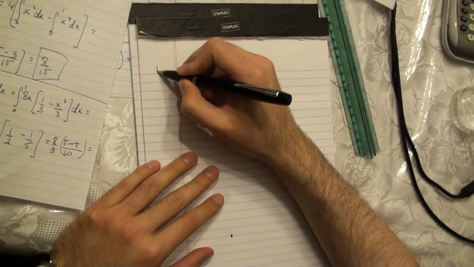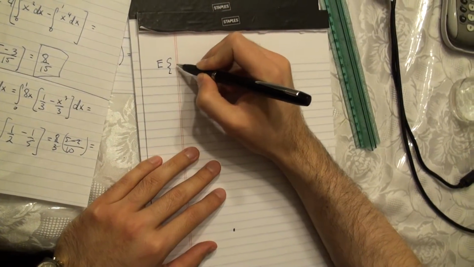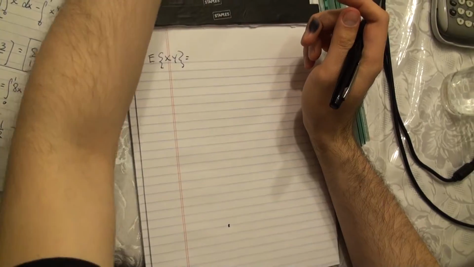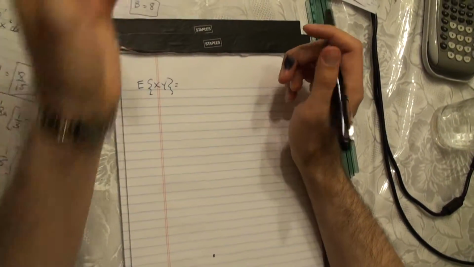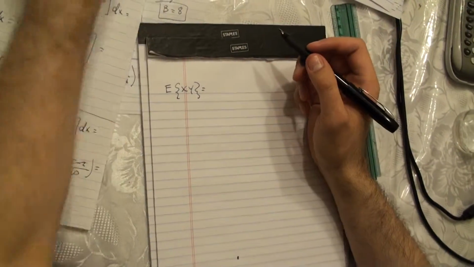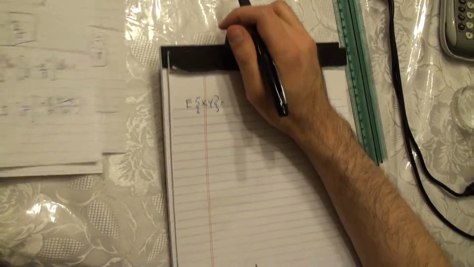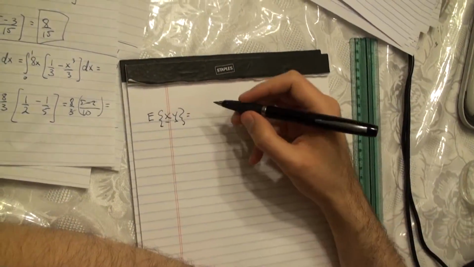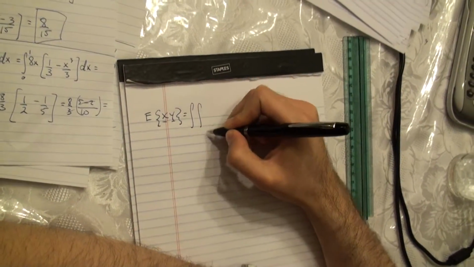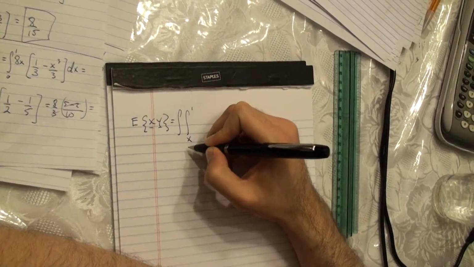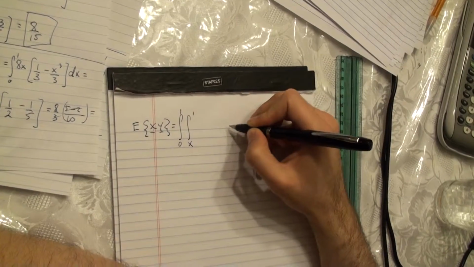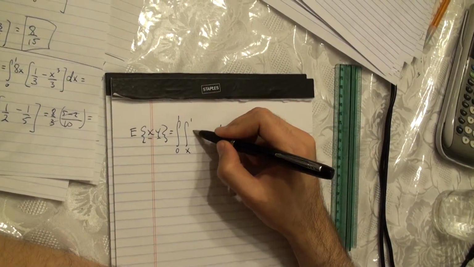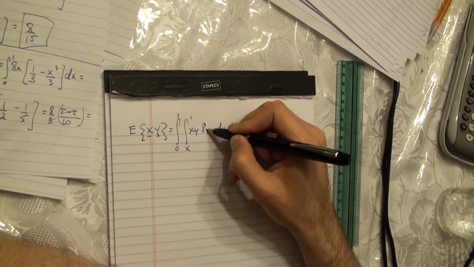Expected value of xy. So, that's basically going to be the same thing, except we're going to multiply by xy instead of just x or y. So here we have the same integral. I integrate with respect to y first from x to 1, and then for x. So dy dx. Then we're going to have xy times 8xy.